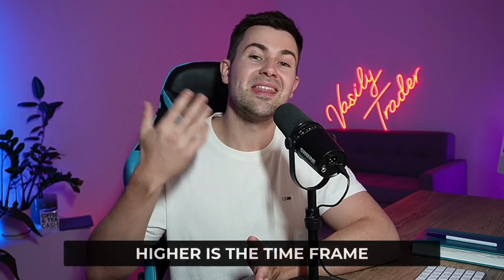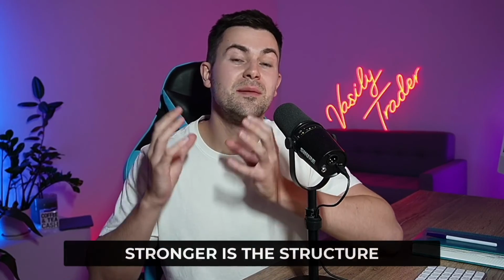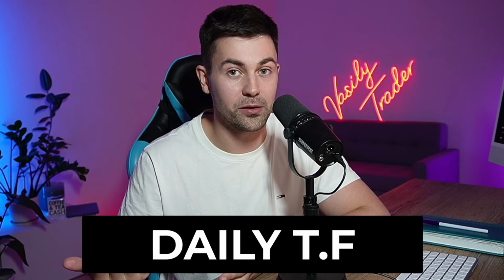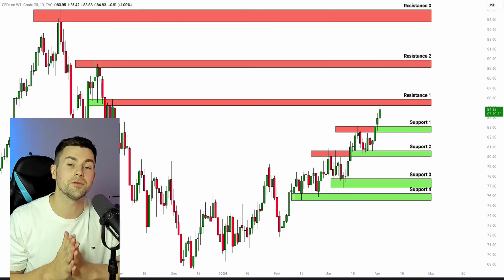Now a couple of words about the time frames. Of course, you can identify supports and resistances on any time frame, but the rule is that the higher the time frame, the stronger the structure, the more significant are the support and resistances that you identify there. In my analysis, I primarily rely on supports and resistances on a daily time frame. Here is how the complete structure analysis should look.